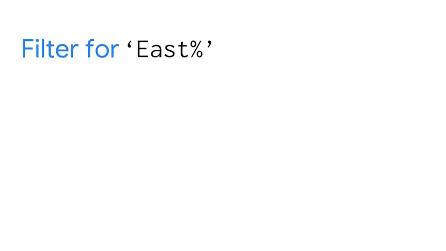Perhaps we might want all offices in the East building. To search for a pattern, we use a percentage sign to act as a wildcard for unspecified characters. If we ran a filter for East percentage sign, this would return all records that start with East. For example, the offices East 120, East 290, and East 435.